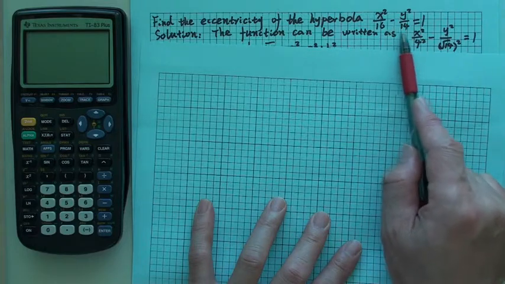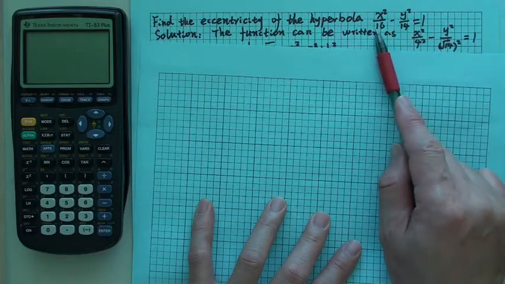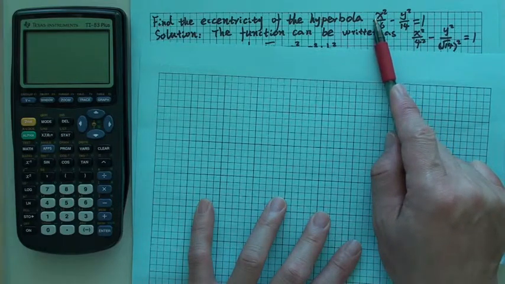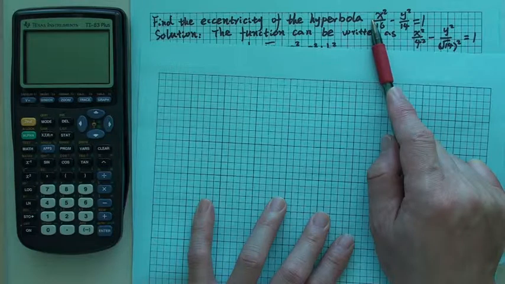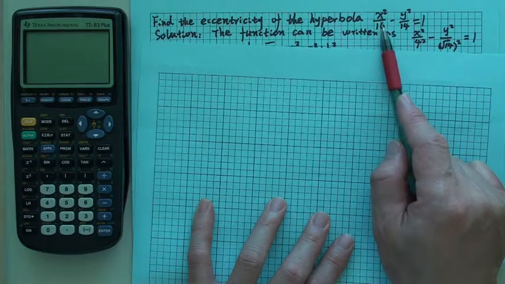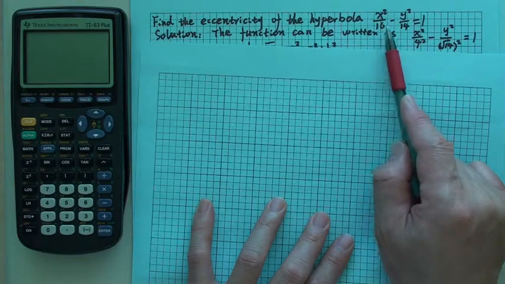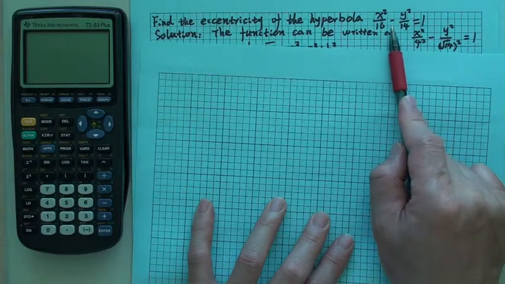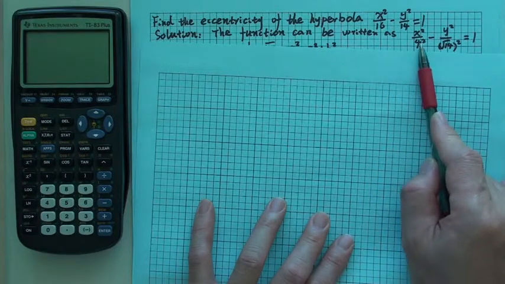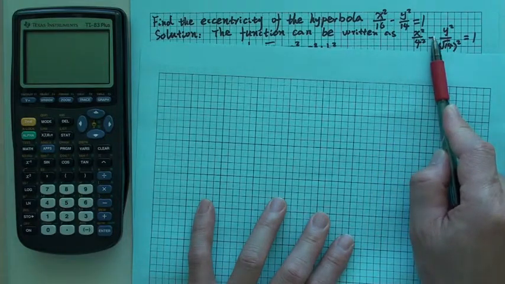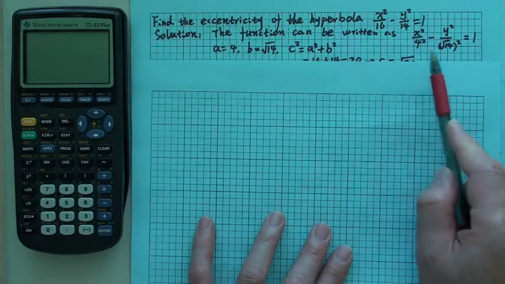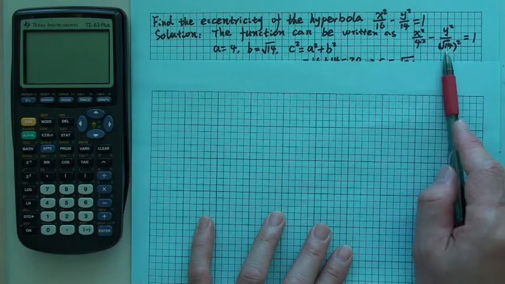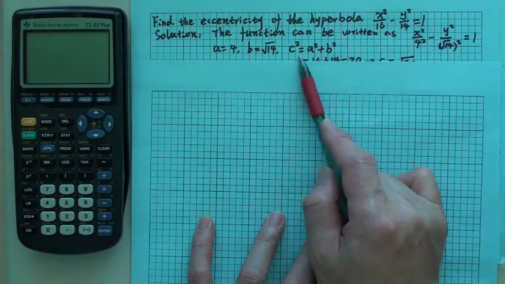Again, here is a hyperbola. Whichever variable has the positive coefficient, the number below it will be a squared. So here a squared is 4 squared, and b is radical 14.